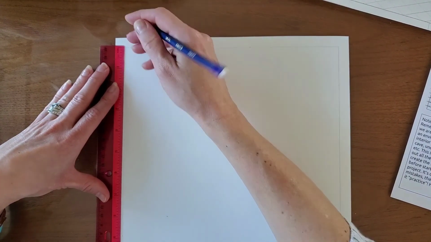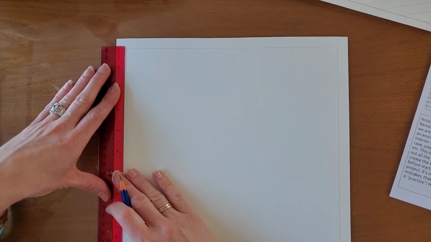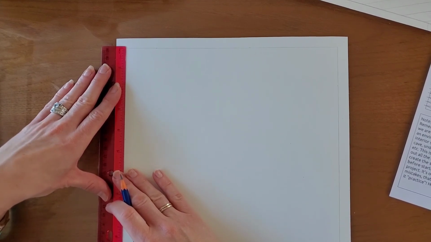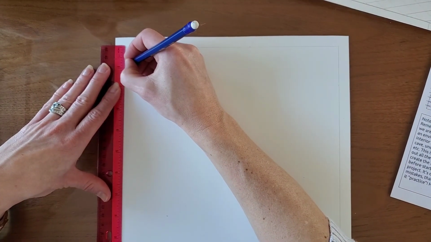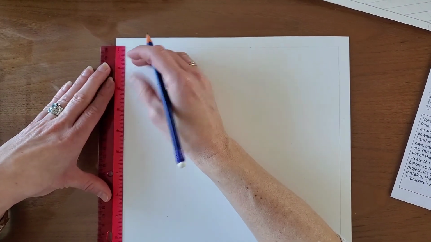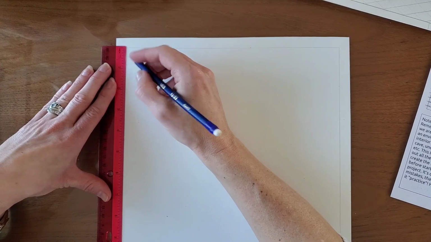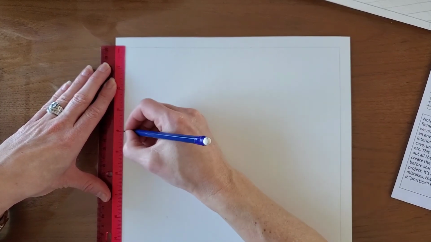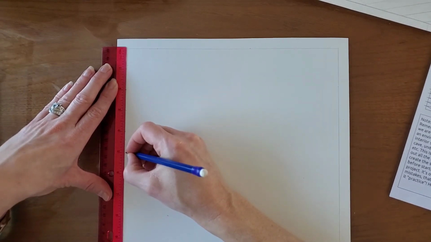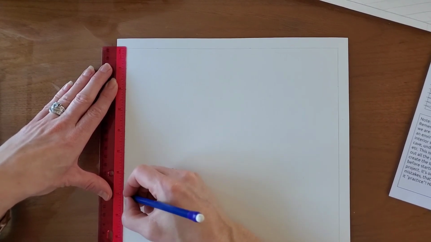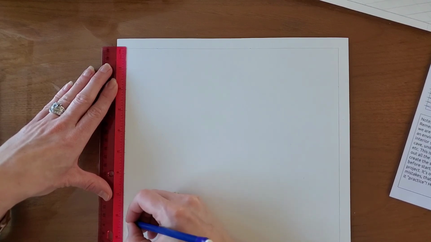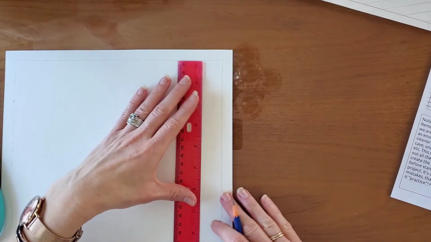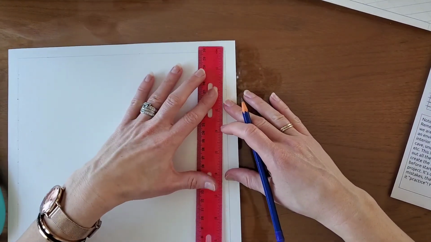So here I go. I'm actually going to go on the outside of my border, but ever so lightly, because that border is going to be pretty crisp white. So here I go. I'm just measuring. Oops, I slid my ruler. There we go. At the 2, at the 3, at the 4, the 5-inch, 6-inch, 7-inch, 8-inch, 9-inch. That's the corner. And then I'm going to do the exact same thing on the other side.